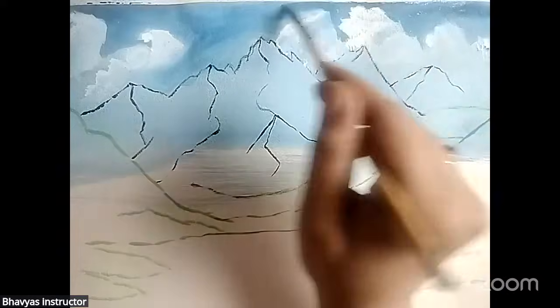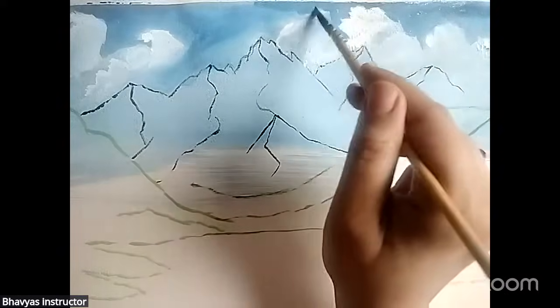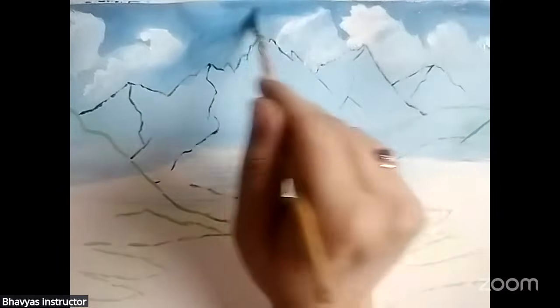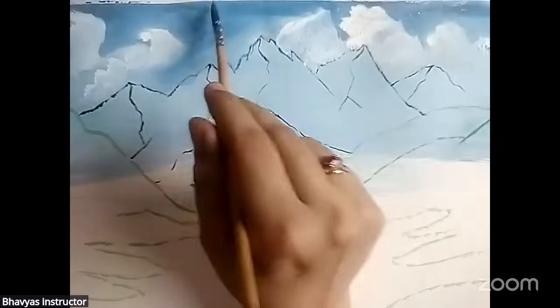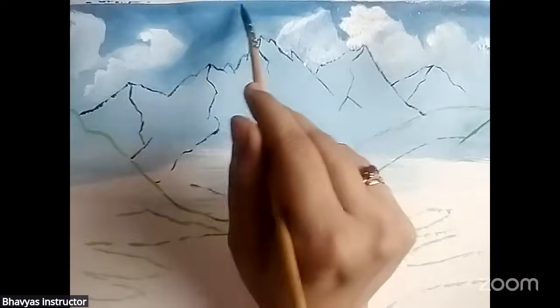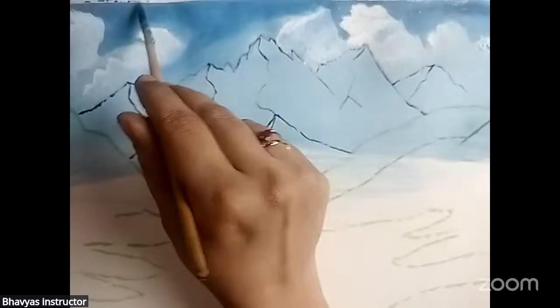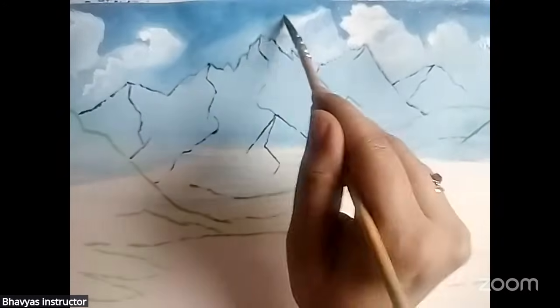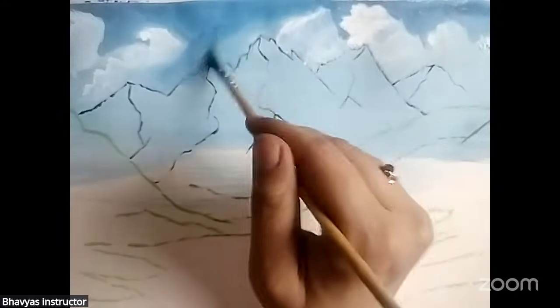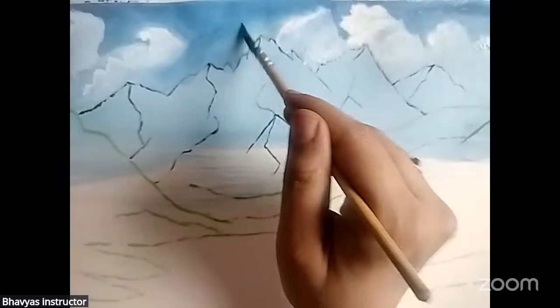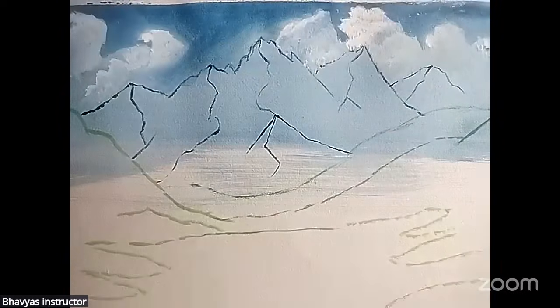Here you should not leave any hard lines. To avoid hard lines, you just dip your brush in the water, pull the color like this, and paint the complete surface. Don't leave any hard or sharp lines.